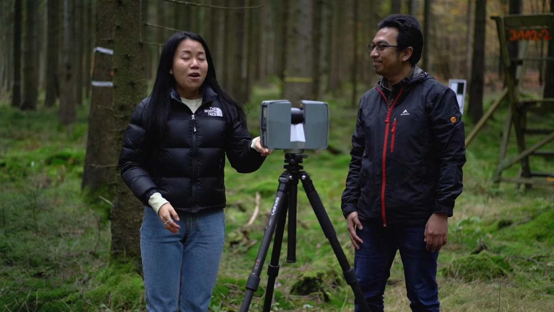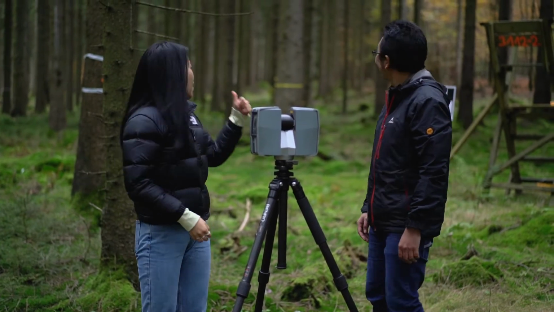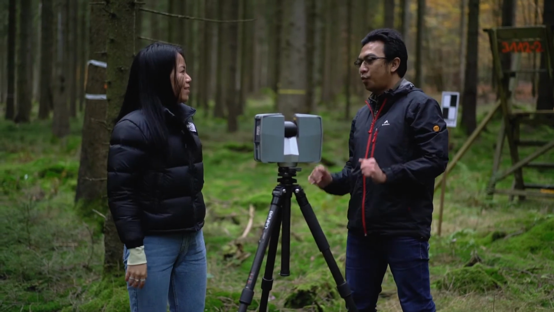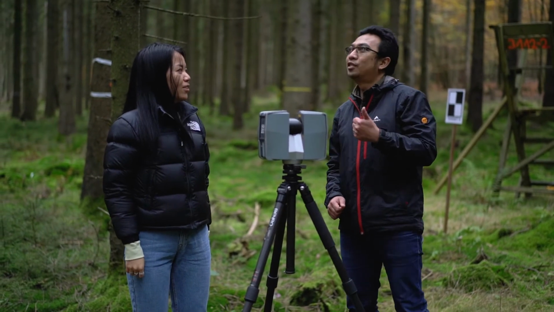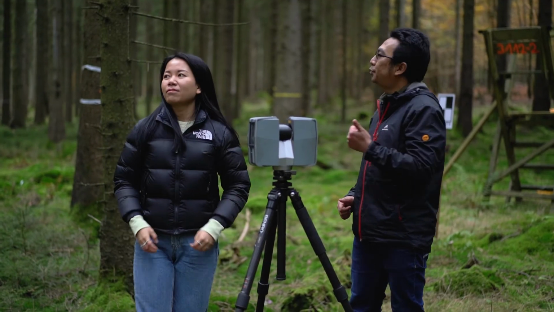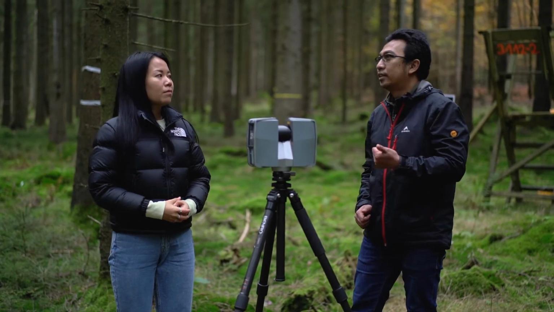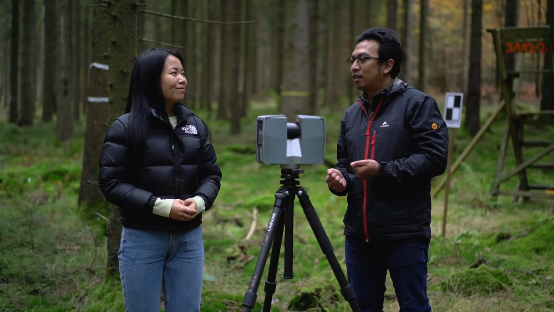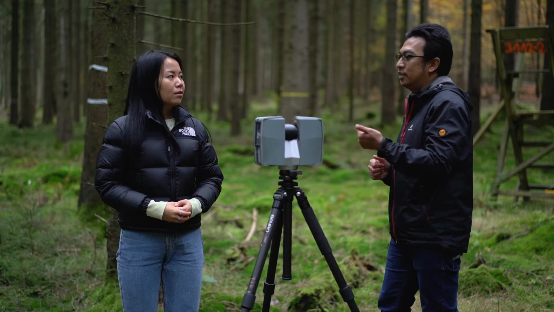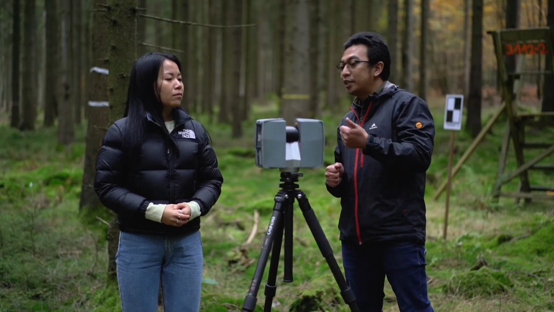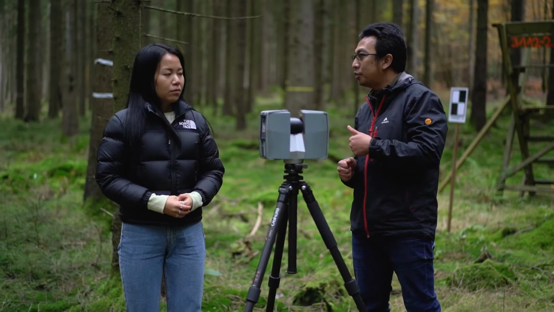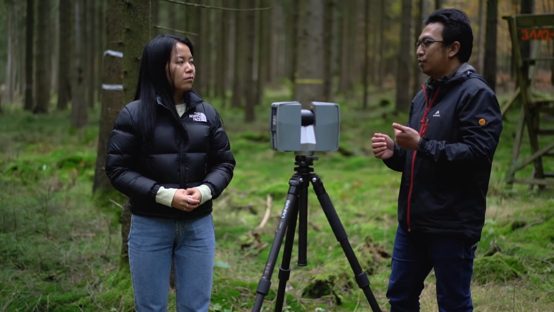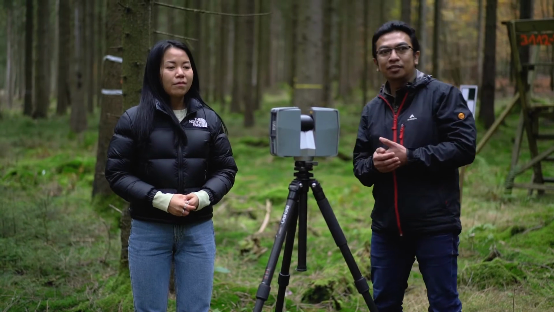Okay, so this is our scanning position and our target tree is behind us. Can we start scanning already? Wait, I think first we need to do the weather check, whether it's appropriate for scanning. I think today is not raining. And for the wind, it is advisable to have a wind speed of less than 14 kilometers per hour. And also the temperature, I think it is quite suitable. It's not too hot.